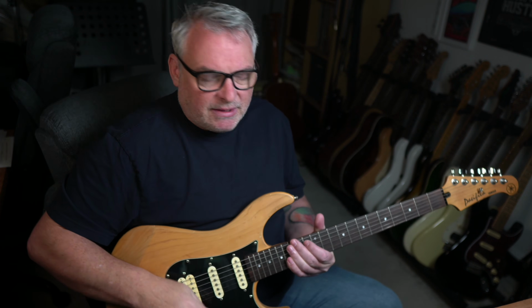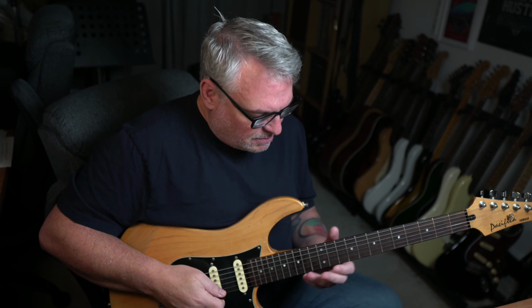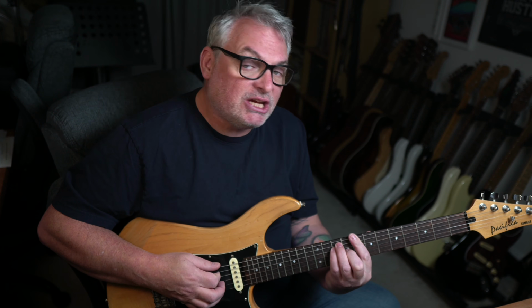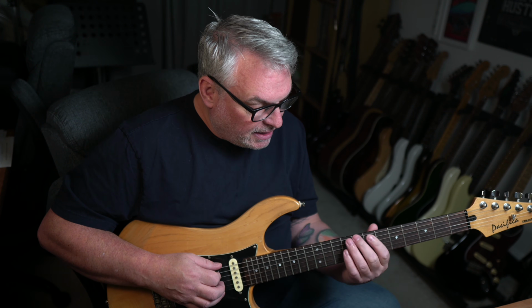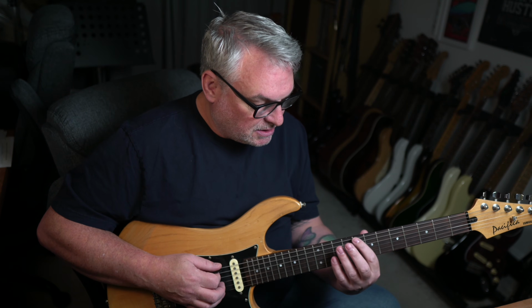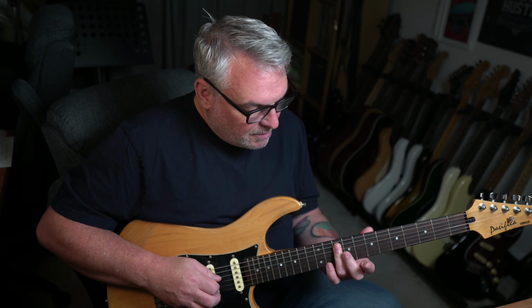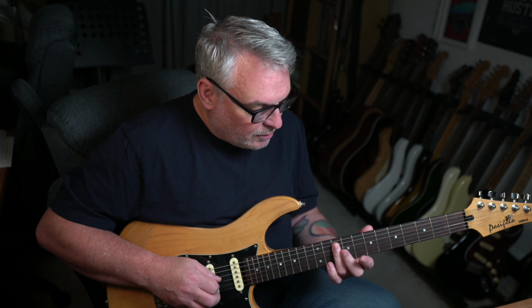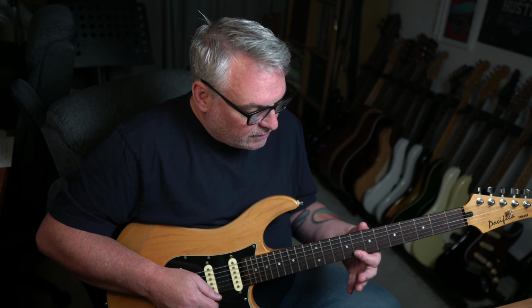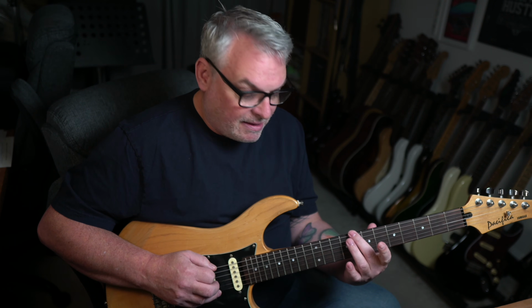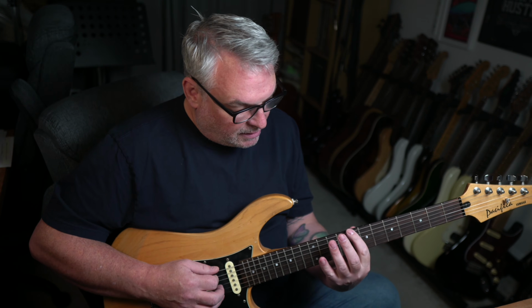So look, okay, let me just expand on this. I'm going to do it in C major actually. This is going to be an E-shaped arpeggio. Now instead of playing it, I've got a few different ways I could play this. So I could play my root, third, fifth, and my root, third, fifth, root there. I could play it like that, okay?